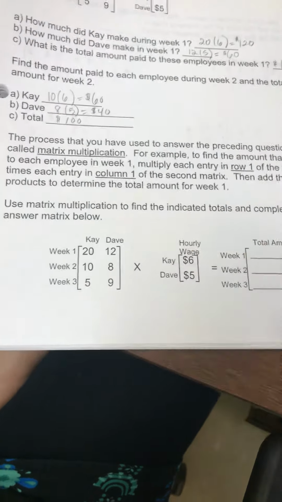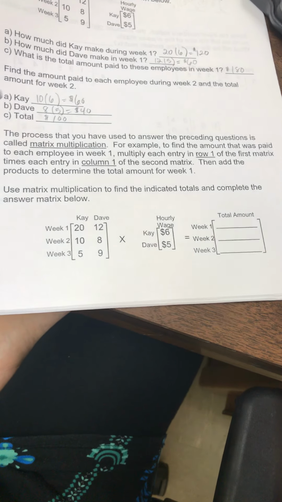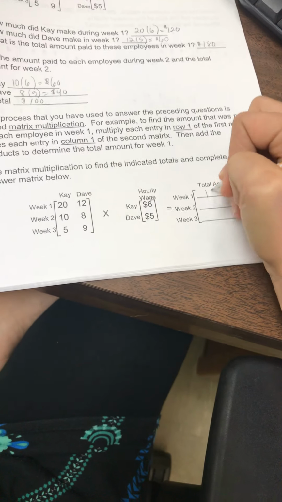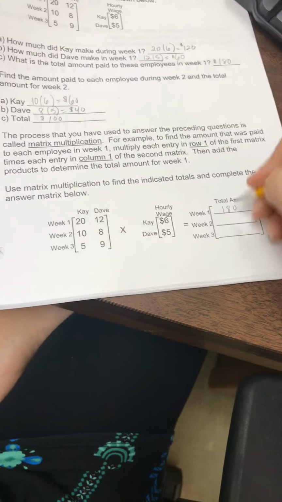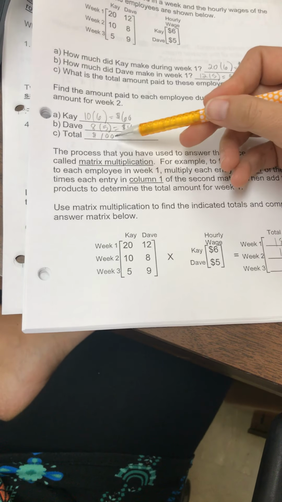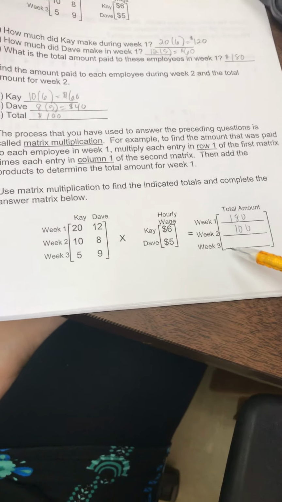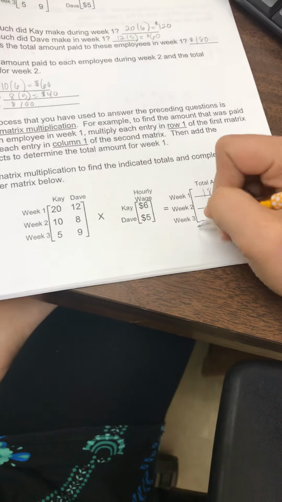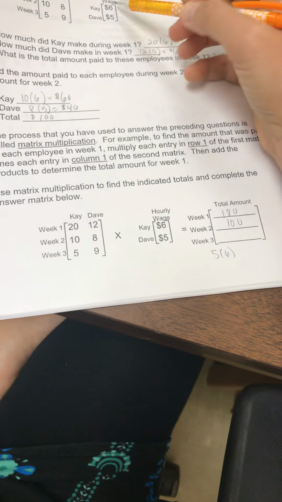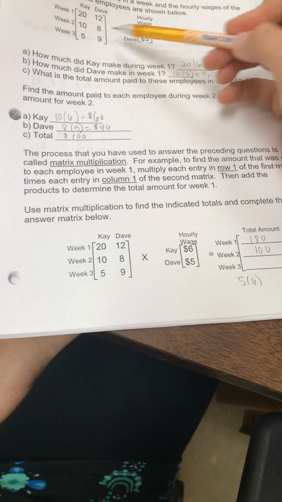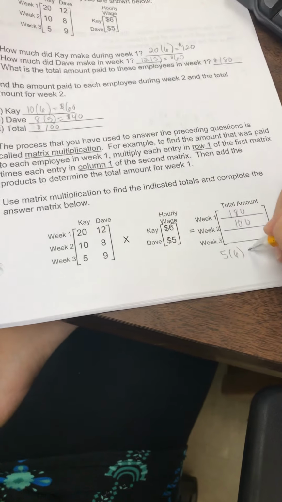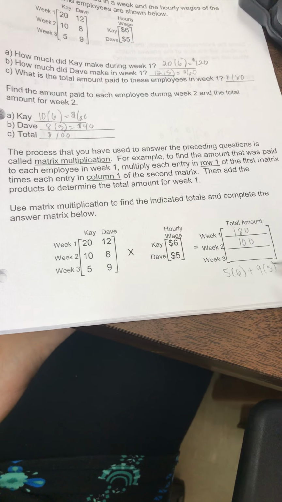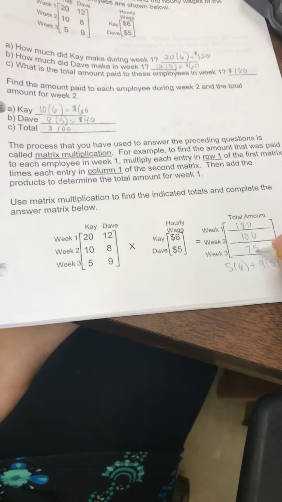So it says, use the matrix multiplication to find the indicated totals and complete the answer matrix below, right? So we already did week 1, which we got up here, which was 180. We already did week 2, which was 100. We just did it right here. So now for week 3, what would we have? We would have 5 times 6 plus 9 times 5. Okay, so you would get 30 plus 45, which would be 75.